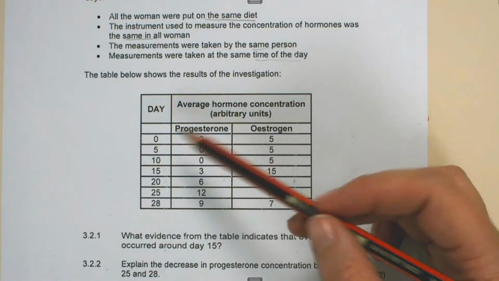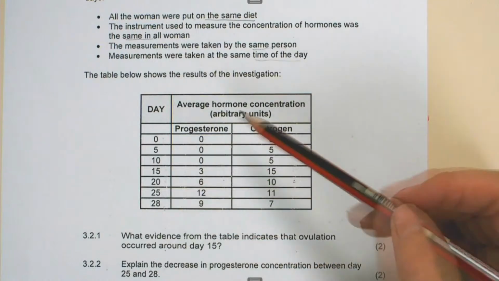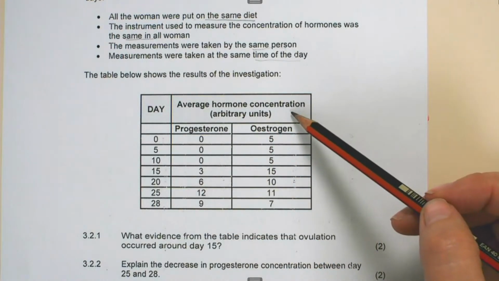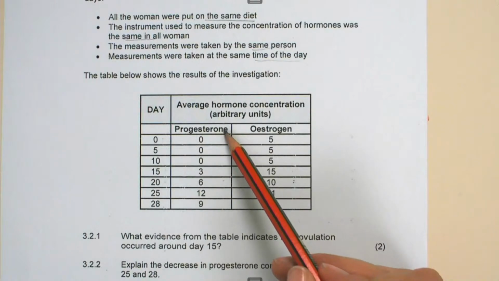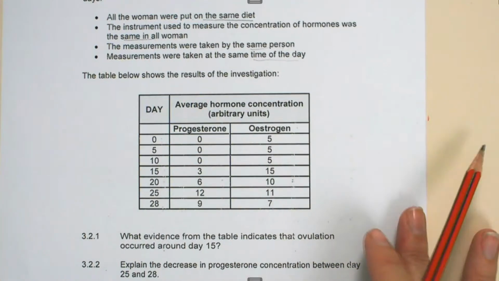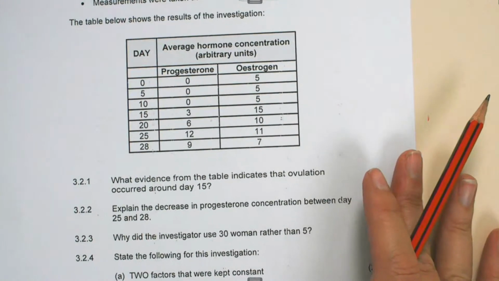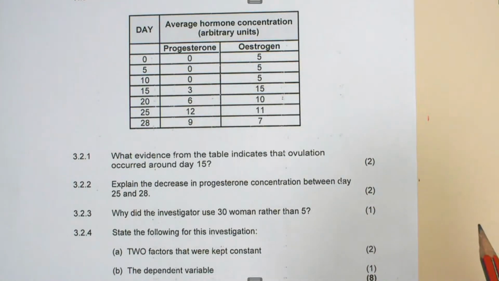So there we have 0 days up until 28 days. We have the average hormone concentration, in arbitrary units, for progesterone and estrogen. Those are the 2 hormones that we are looking at in this investigation. What evidence from the table indicates that ovulation occurred around day 15?